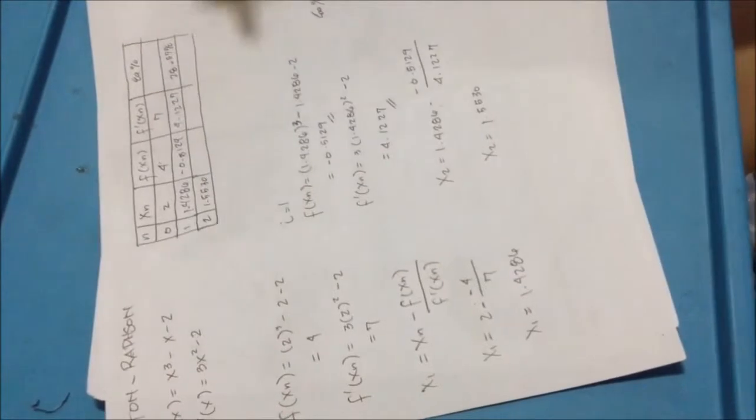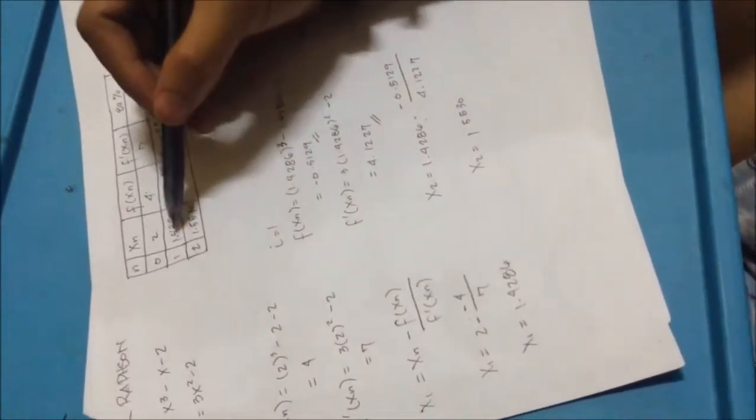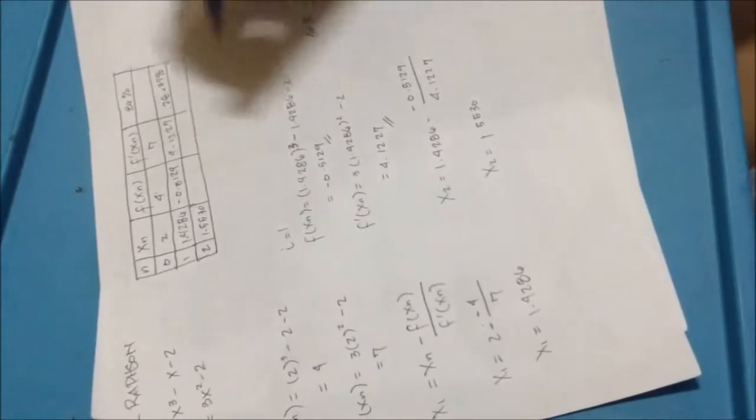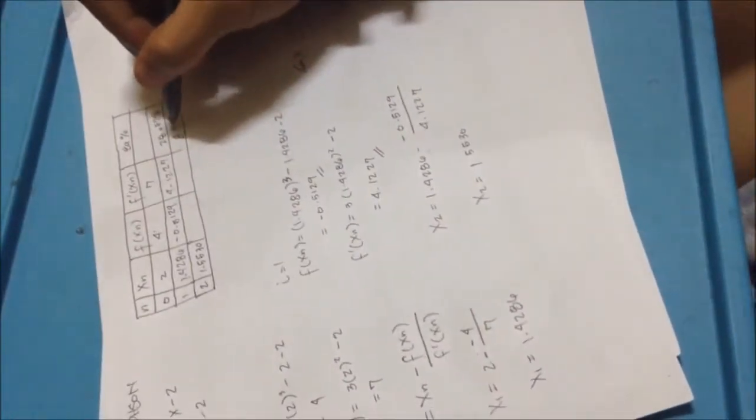By computing the percent error, just put the present x_n, which is 1.5530, minus the past, which is 1.4286, over the present, which is 1.5530, which comes up with the answer of 8%.